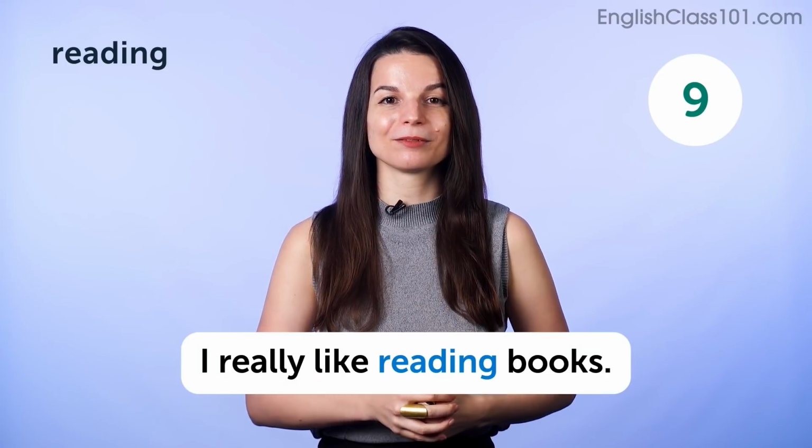Reading. Reading is the simple act of looking at words on a page and taking them into your mind. So reading is a very, very common hobby. Many people love reading, whether it's books or newspapers or magazines. I really like reading books.